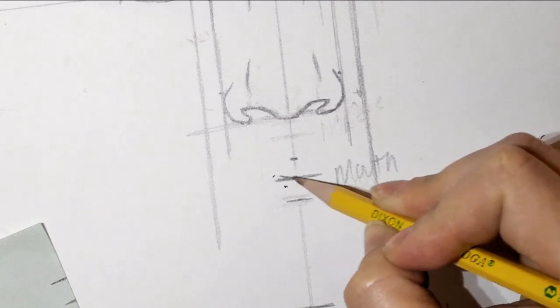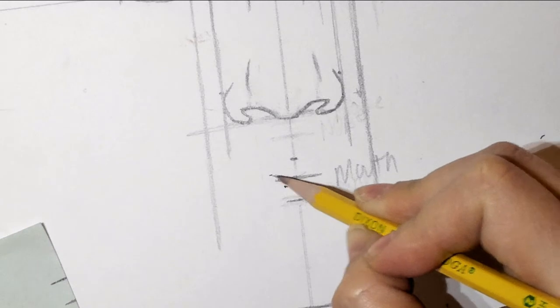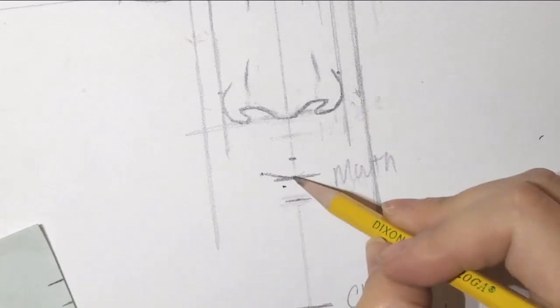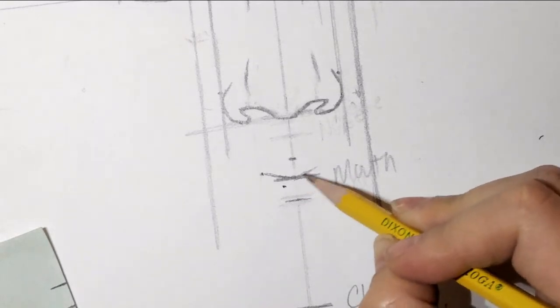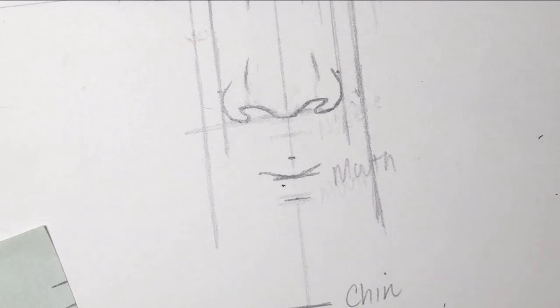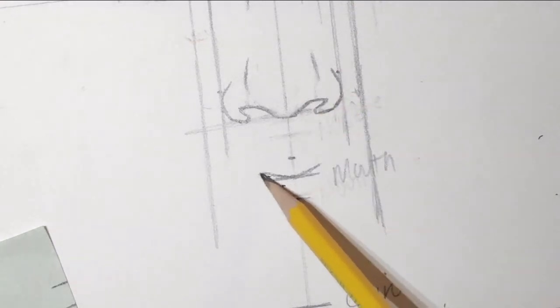And my midline's not really shapely. And then you'll notice, too, that your midline kind of angles down.